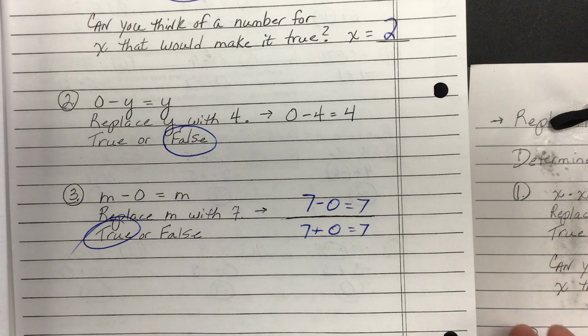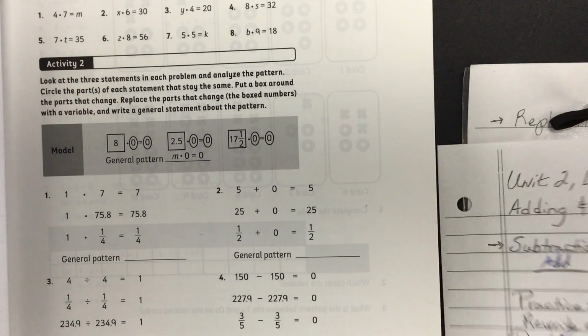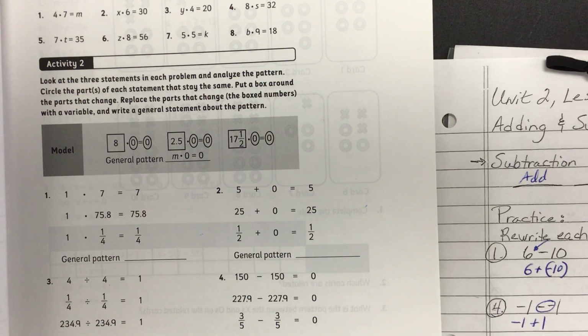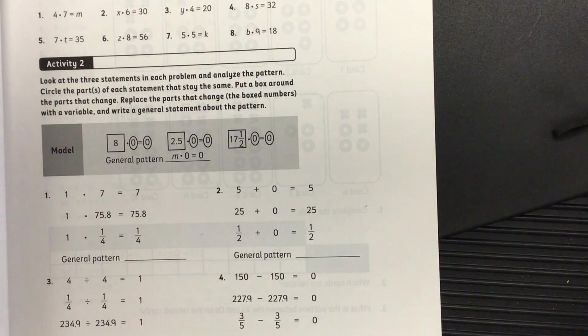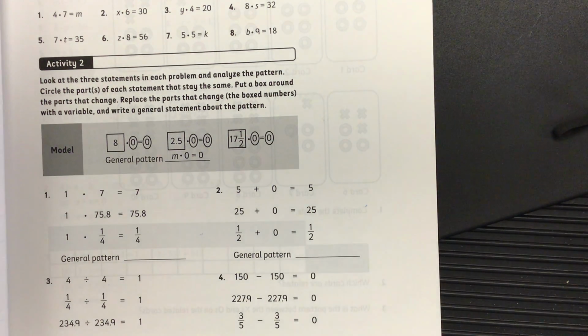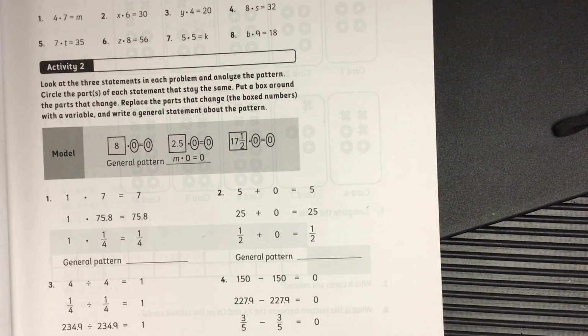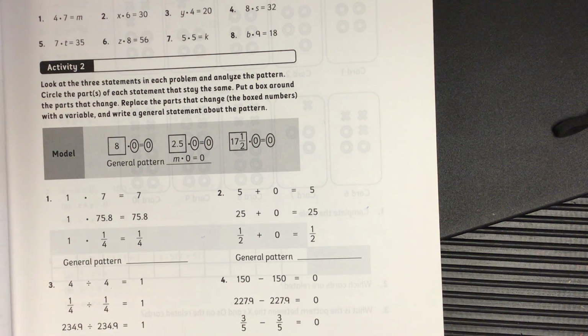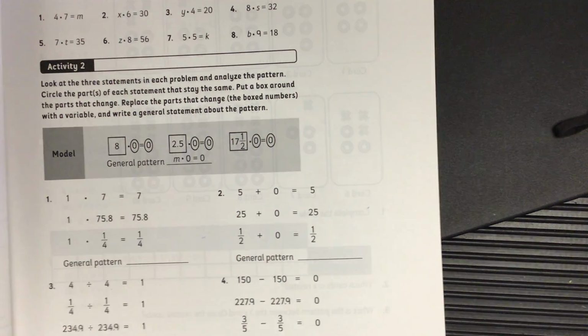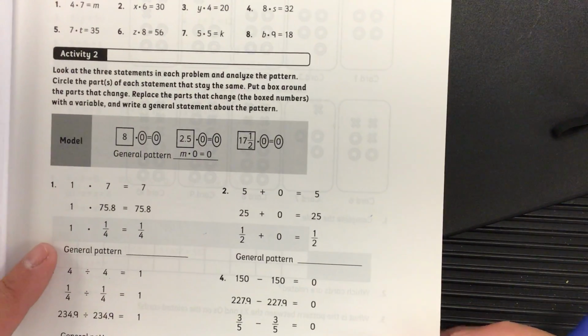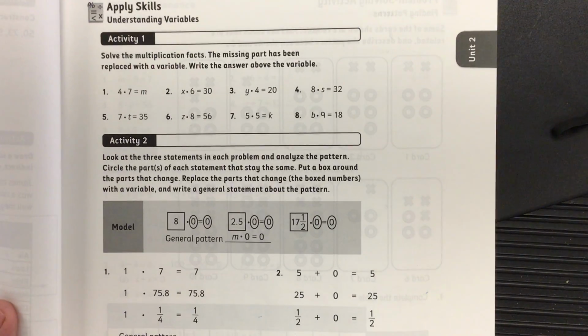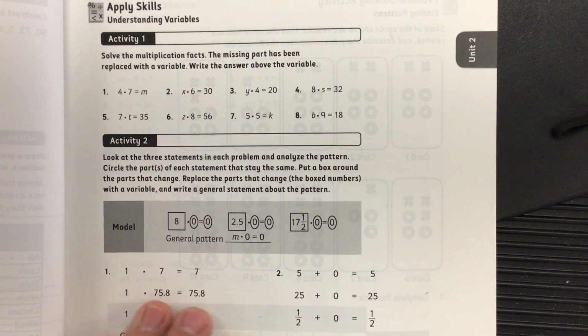Okay, go ahead and open your workbooks, page 57. First set of questions there, we'll just go over a couple of these.